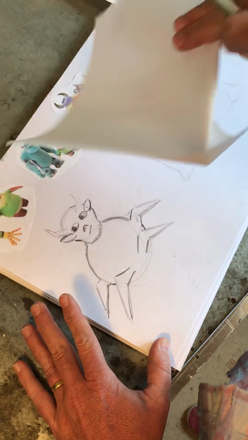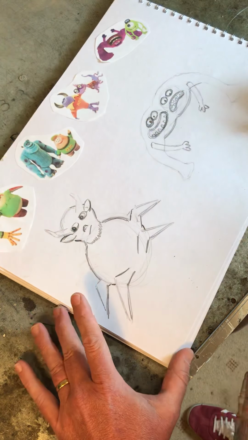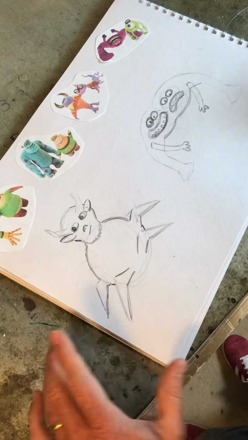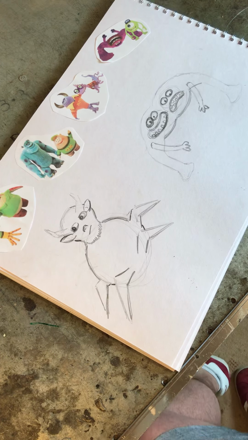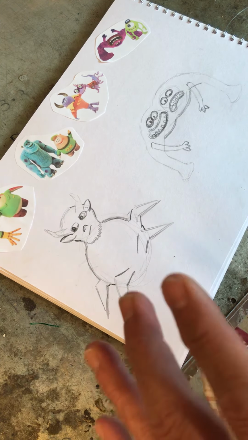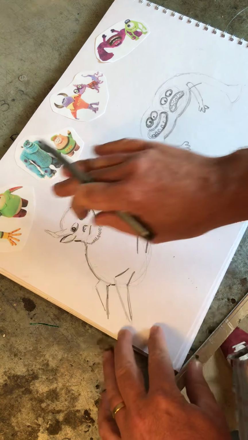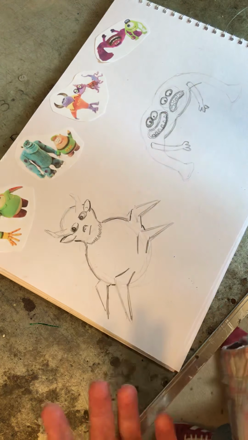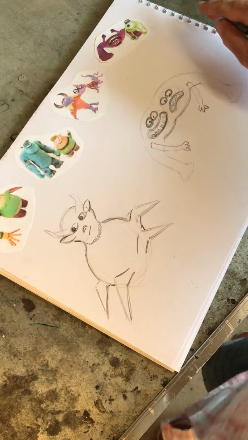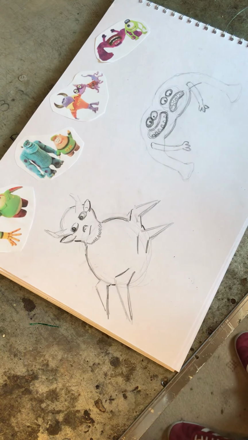Let's move on to doing some monsters in a different way. Now, I've done some research for some friendly monsters, and the monsters I like are the ones from Monsters Inc. So I've looked on a computer, printed some monsters off, and I've stuck the ones that I like and want to inspire my designs on the top of the sheet. So that's going to help me with my design ideas.